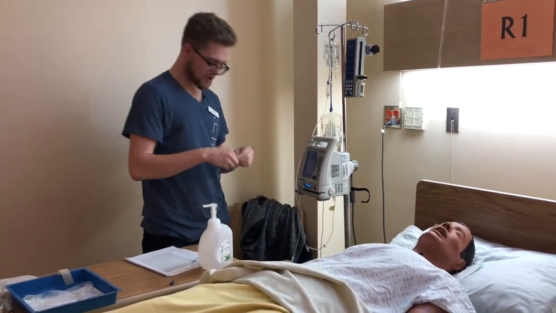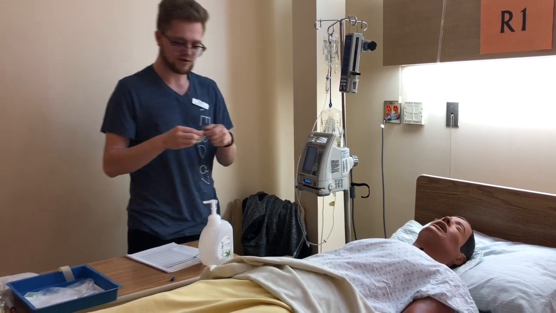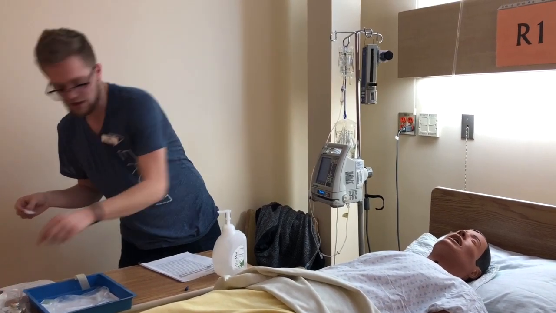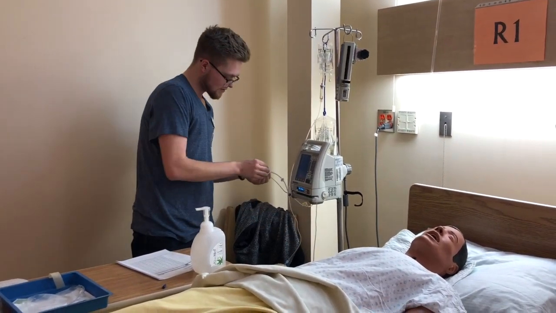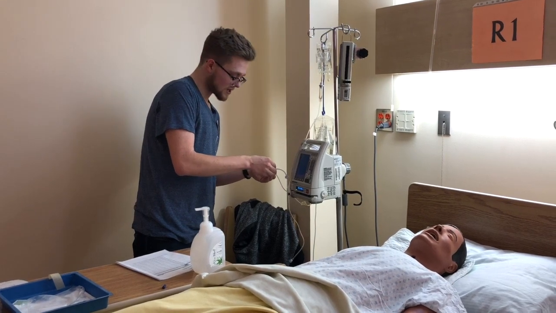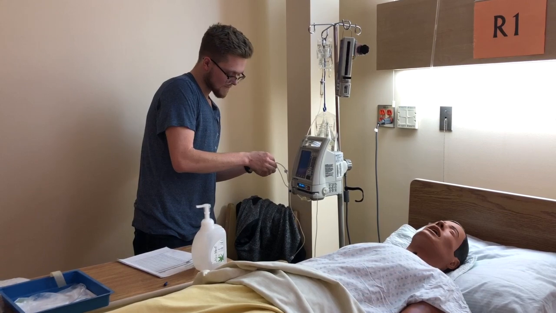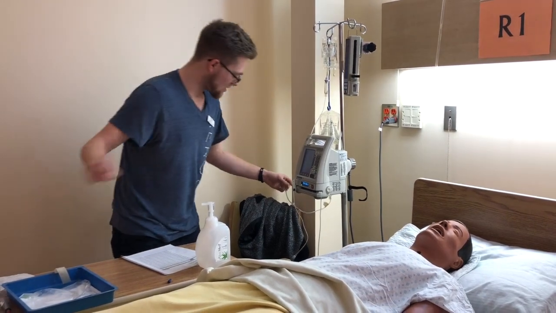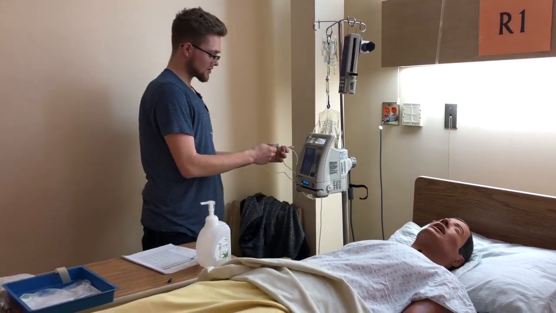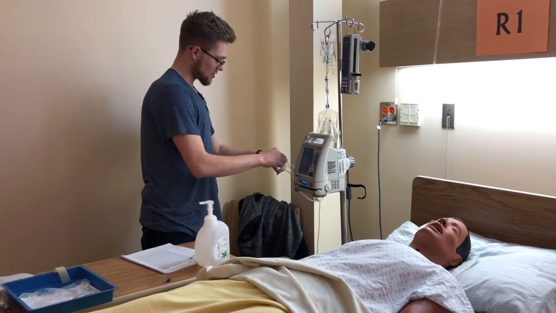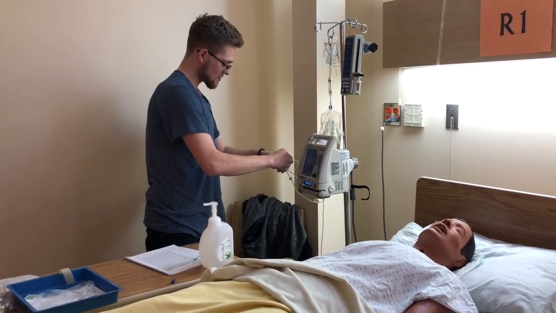So now we're going to be inserting into the connection site, so I'm going to be wiping down this port here. We want to make sure that it is before the pump there so that the pump can better regulate it. So we'll do 30 and 30 like before. Okay, good. So now we're going to be connecting, and this is also sterile once this cap is removed, so make sure you're not touching any of that there.